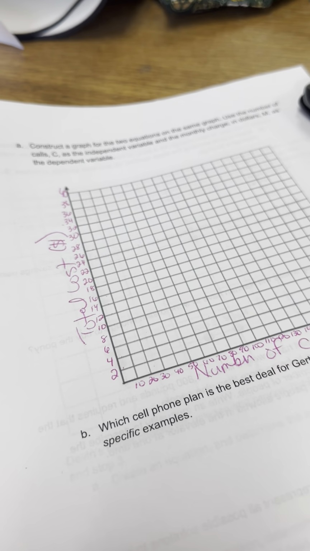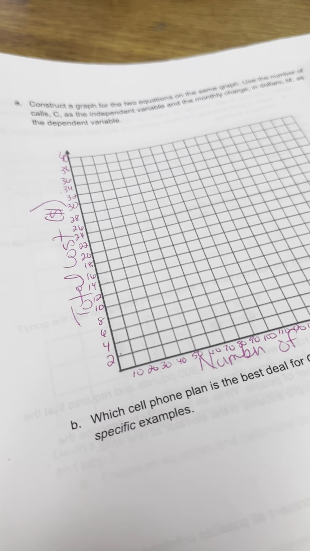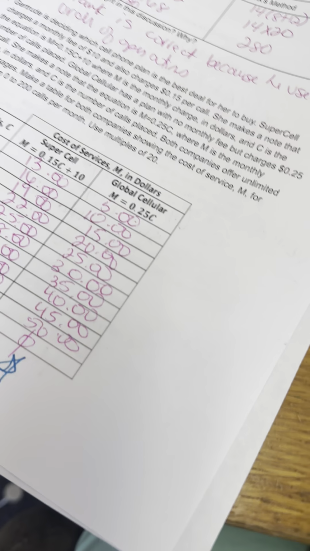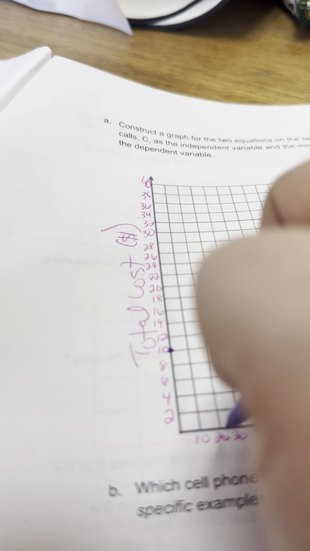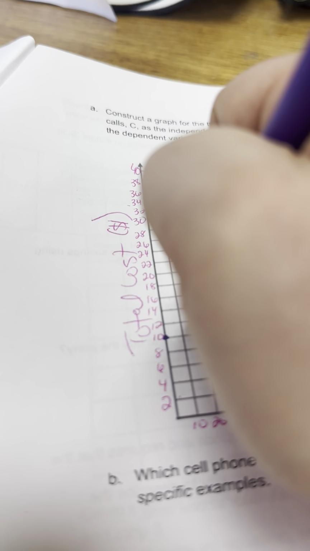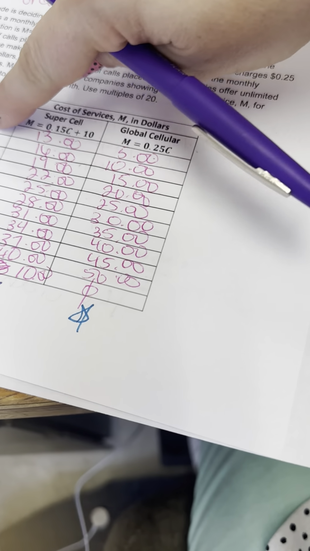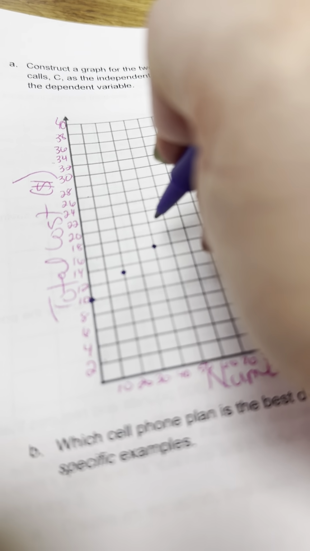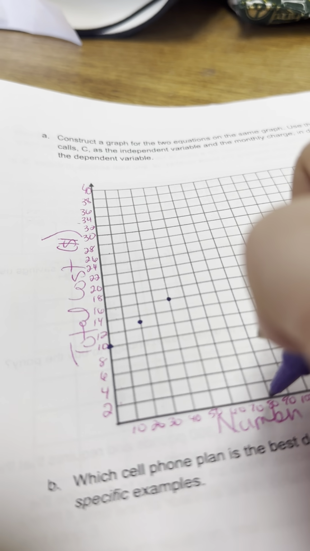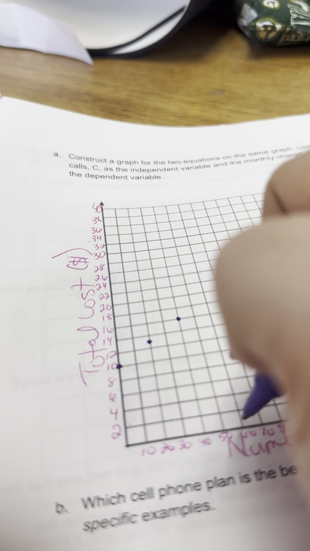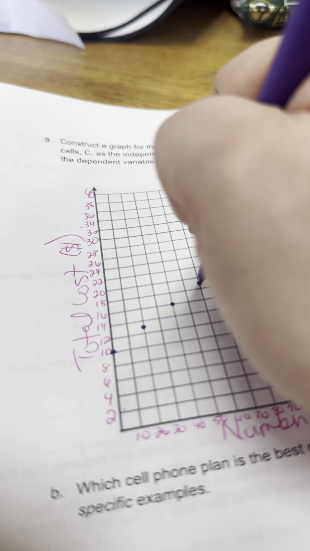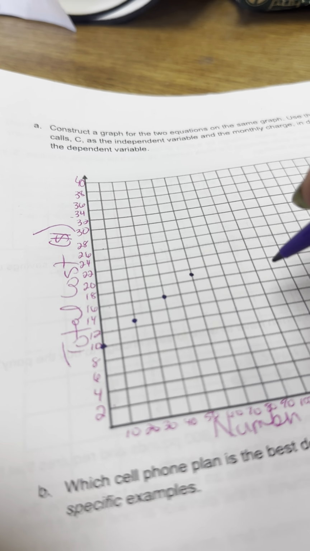Okay, so my first data point for Supercell is (0, 10). My second data point is (20, 13). My third one is (40, 16). Next is (80, 19). Nope, which one? Sorry, skipping. (60, 19). And then (80, 22).